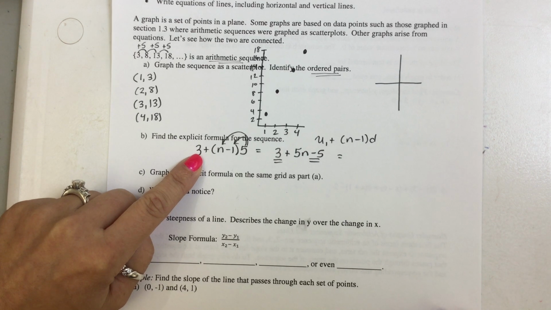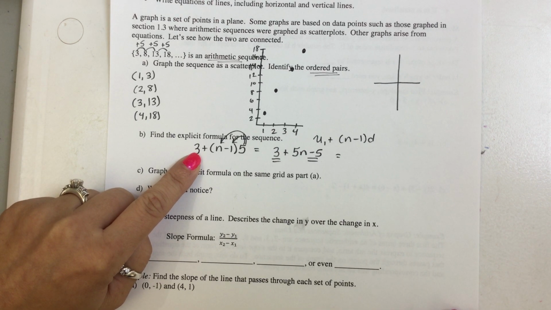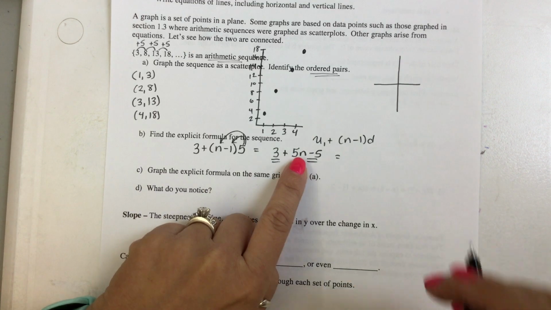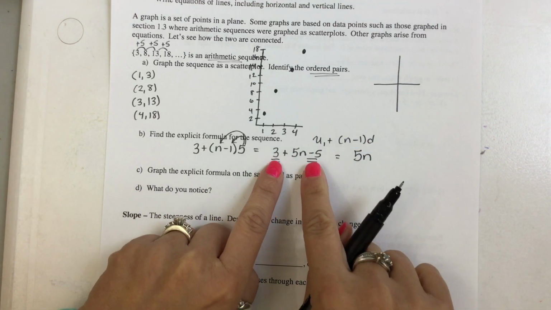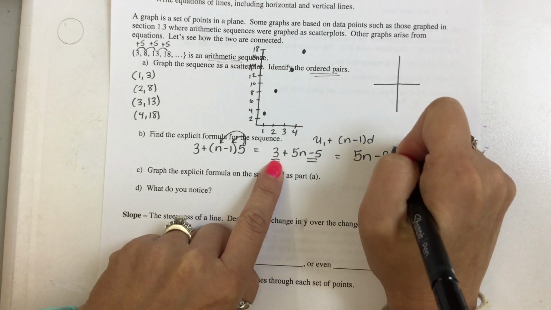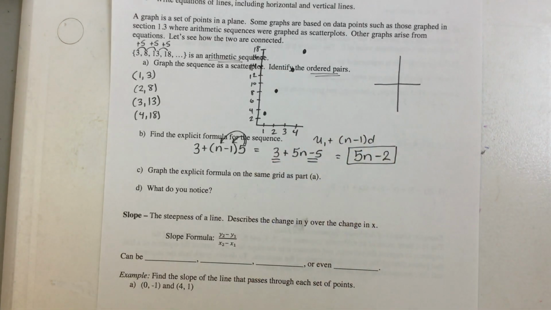They are both called constants, and what that means is they do not contain a variable. So I can combine those together. I have one term that has an n, so 5n. Positive 3 minus 5 is a negative 2. Now that is called an explicit formula.